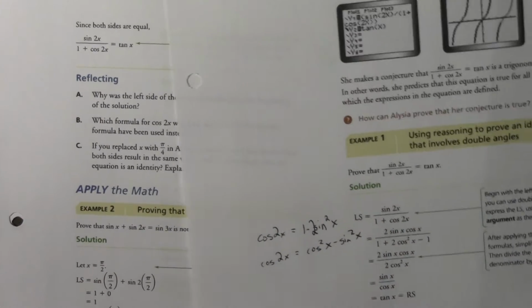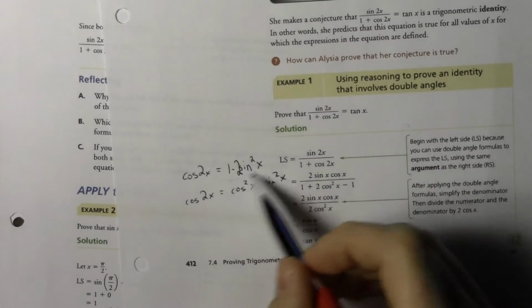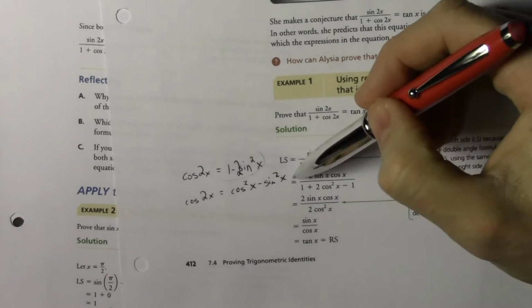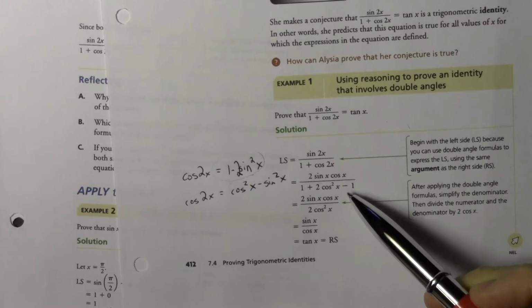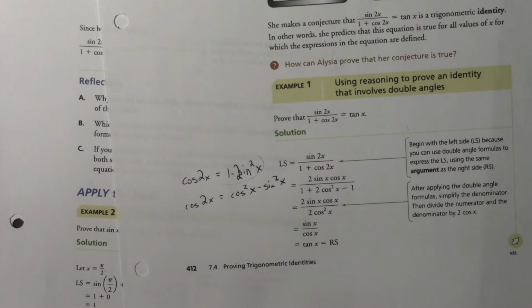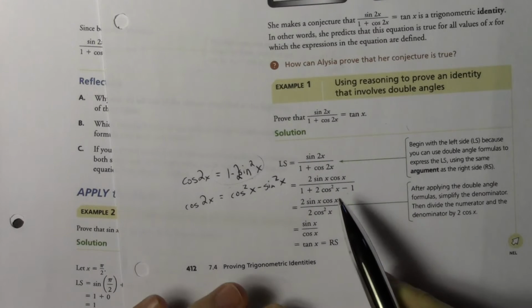So we could have used these 2 and substituted in here. Any reason why we chose that one? Maybe you can see that it cancels out the 1's right away.